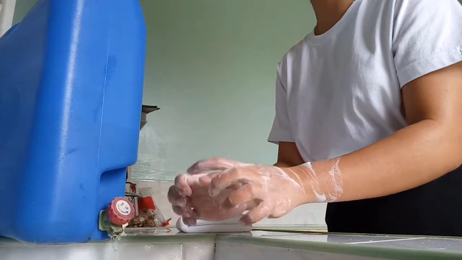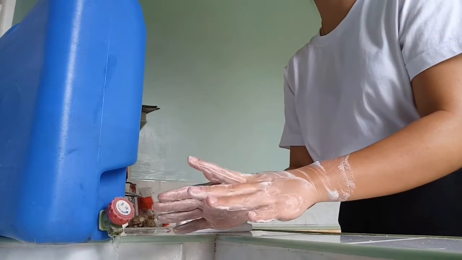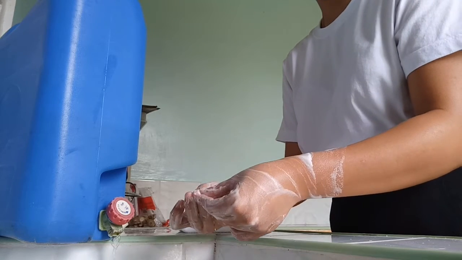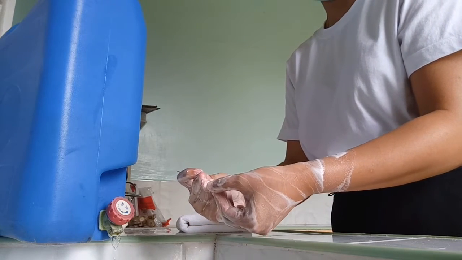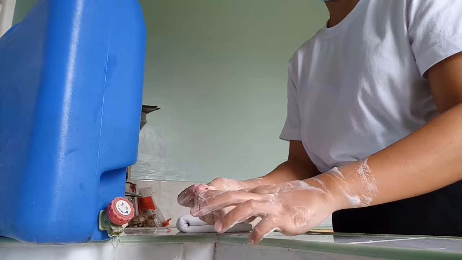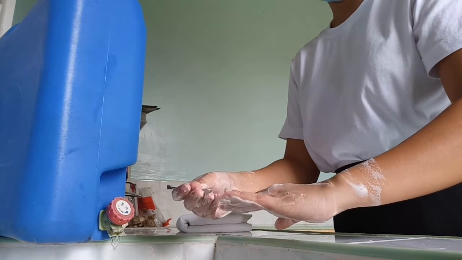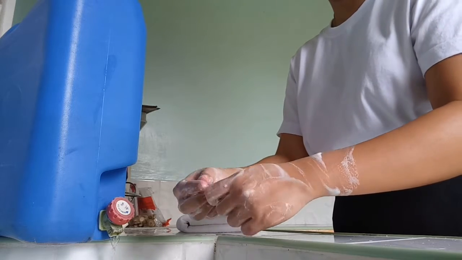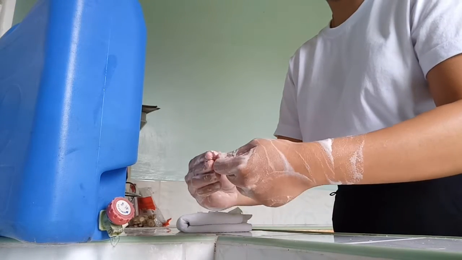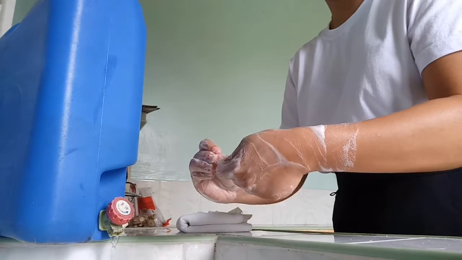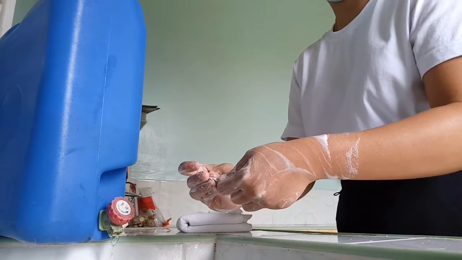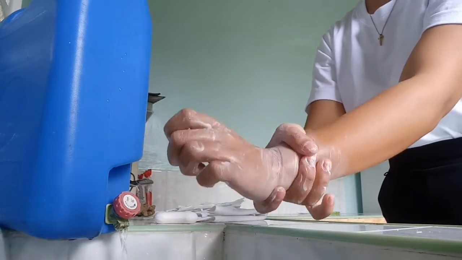We also have to use the nail polish to remove the dirt on our hands. You have to do this too.